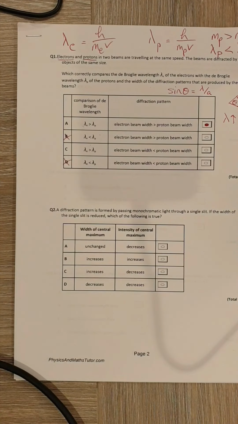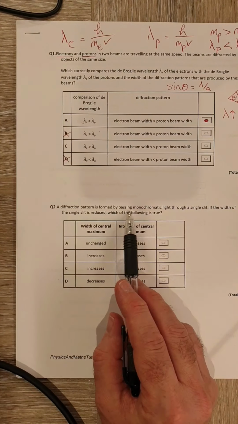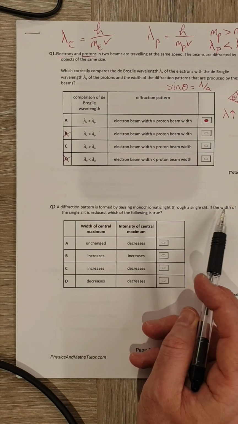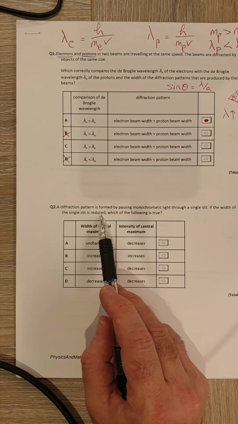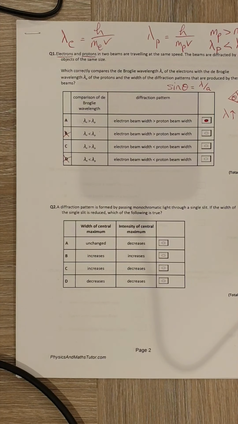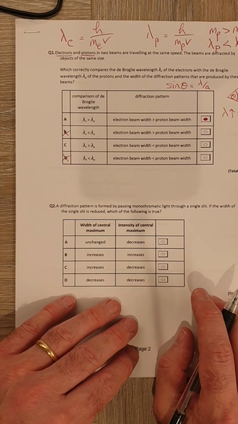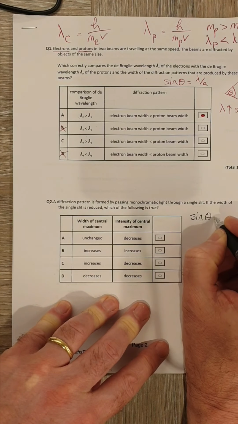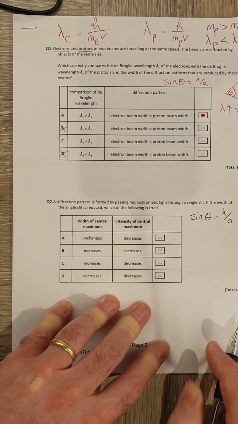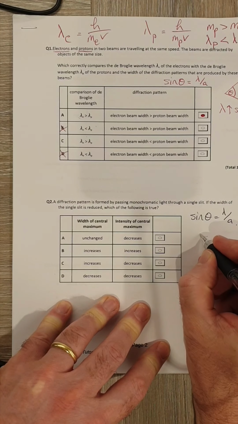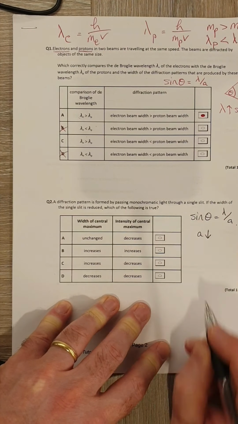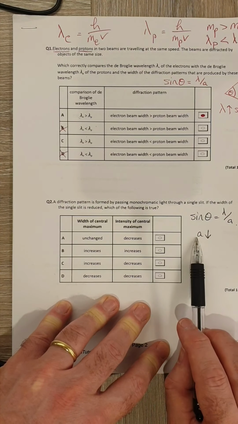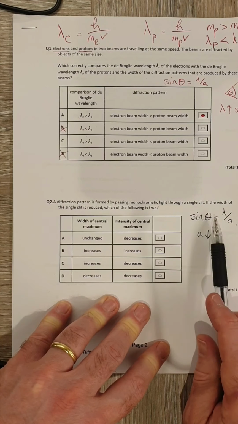Question 2. A diffraction pattern is formed by passing monochrome light through a single slit. If the width of the single slit is reduced, which of the following is true? Now again, we normally think of this qualitatively, but we can use our equation to help us. What we're saying is that we're reducing the width of the single slit.